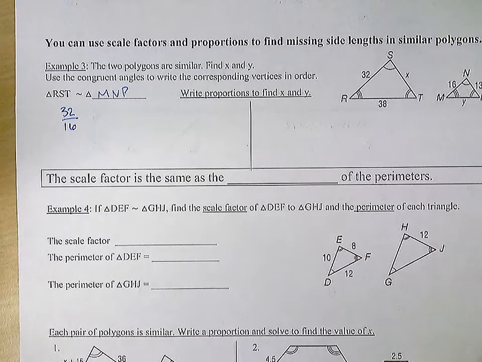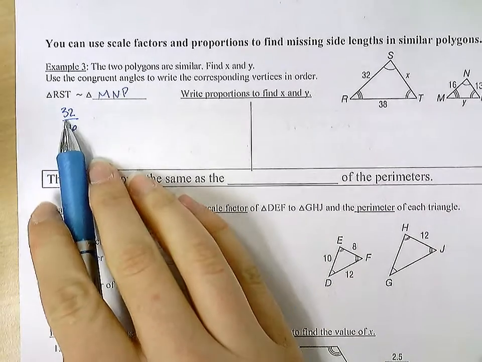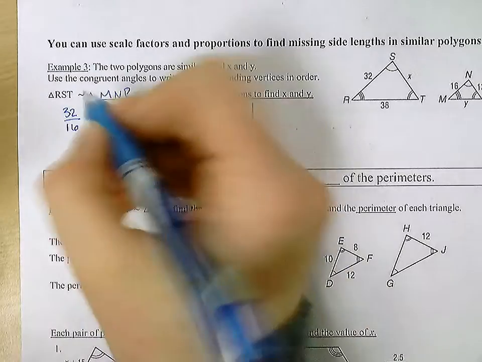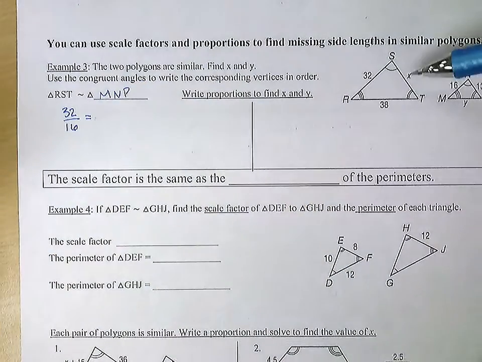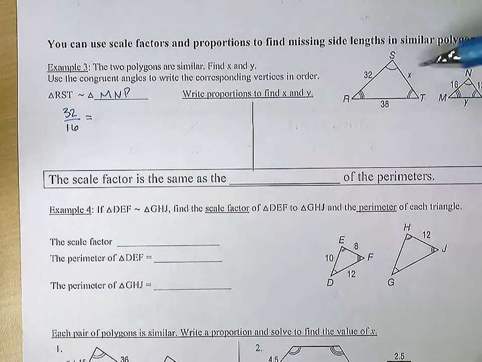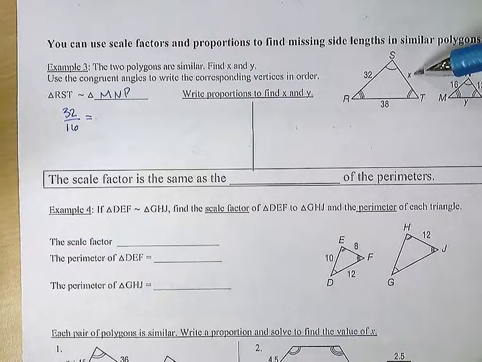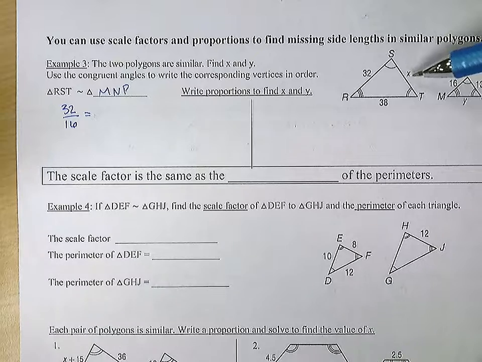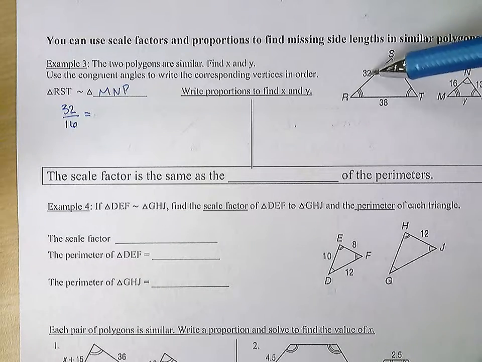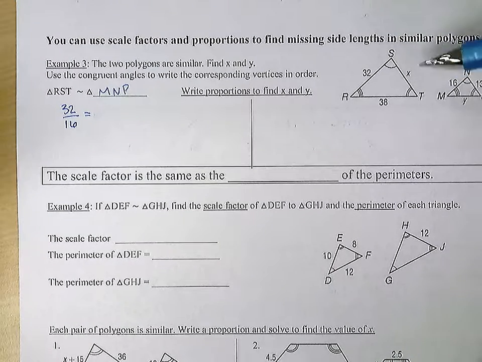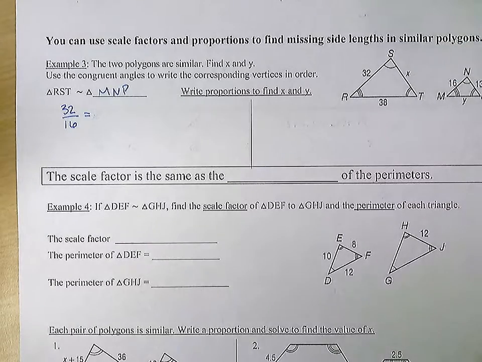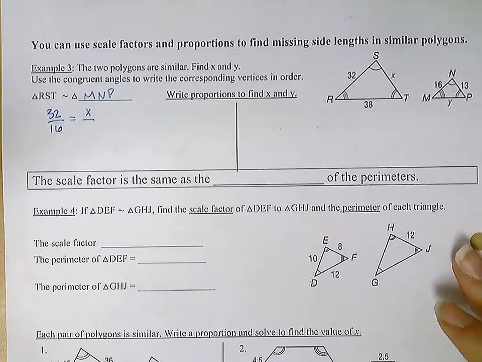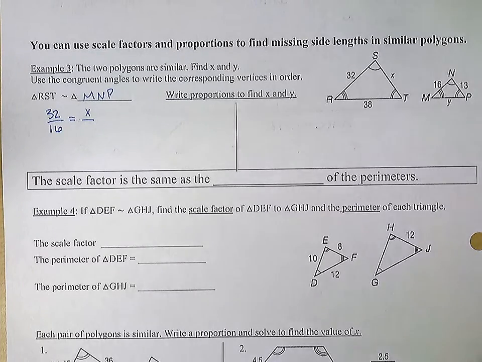Since I started with the larger triangle and then went over to the smaller, it has to line up that way again. So I'm going to solve for x first. That means my x value has to go on top of that proportion because I started with 32, over 16. So now I need to start with x, and it has to go over its corresponding side, which would be 13.